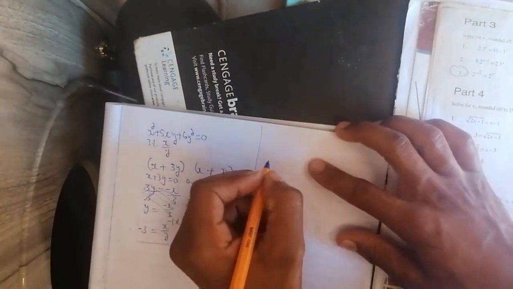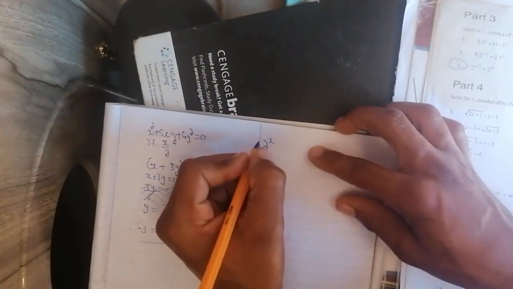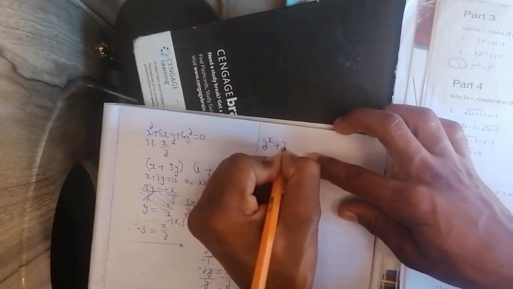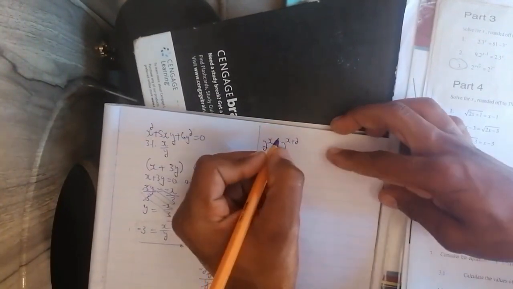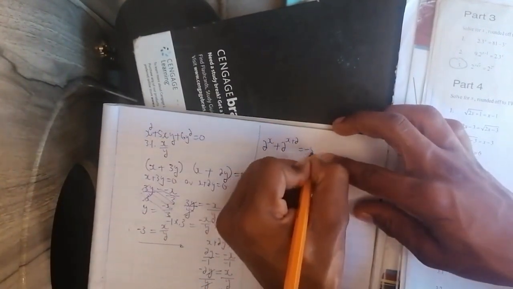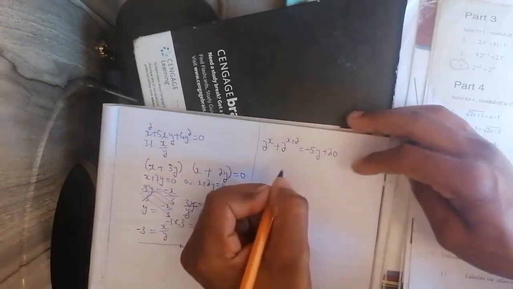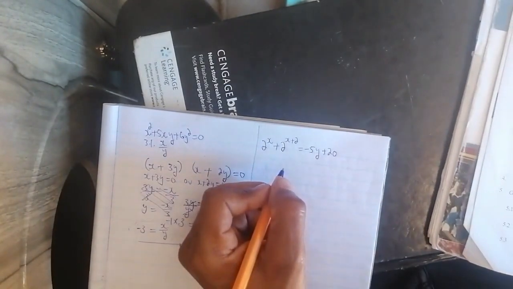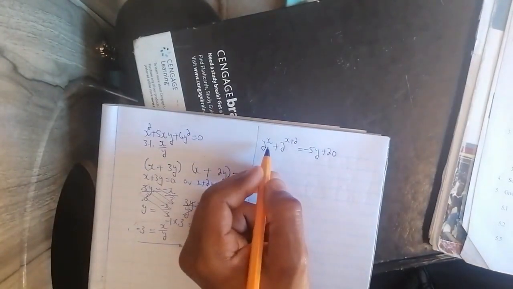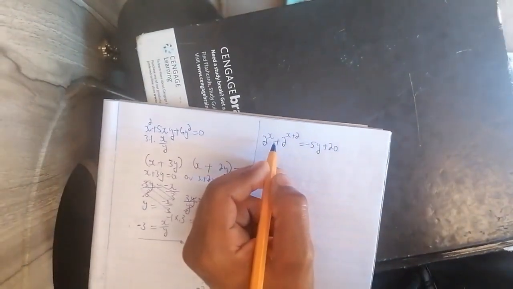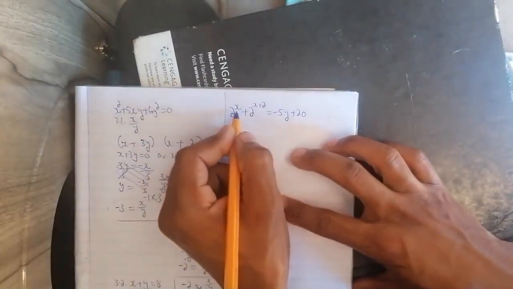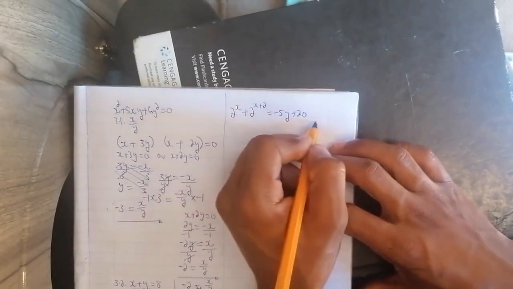So in number 5, we are given 2 to the exponent of x plus 2 times x plus 2 equals minus 5y plus 20. And they say express 2 to the exponent of x in terms of y. Right, so meaning you must have 2 to the exponent of x equals something in y.